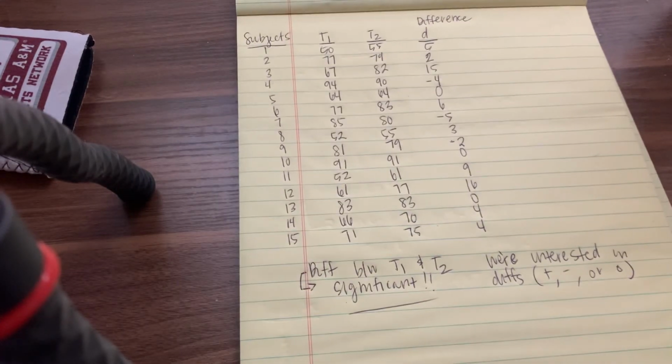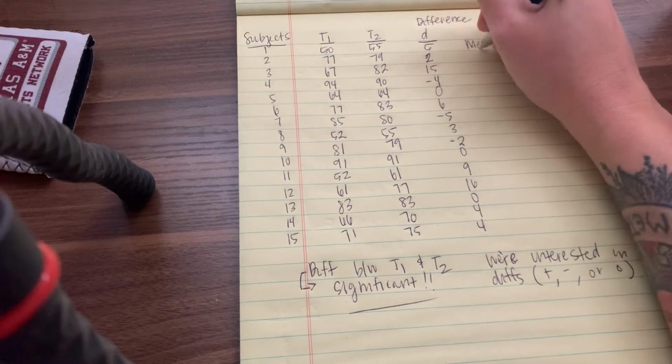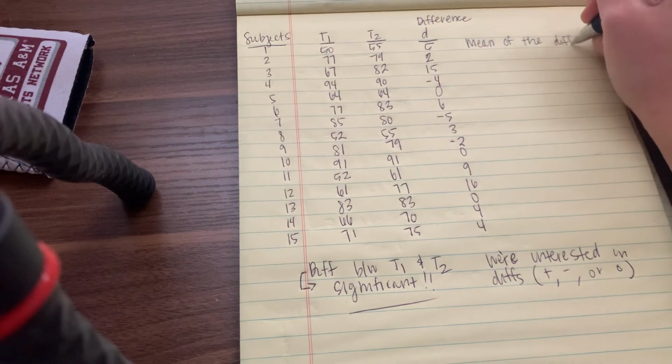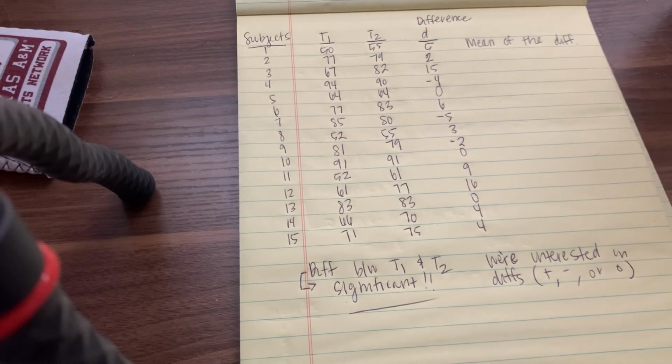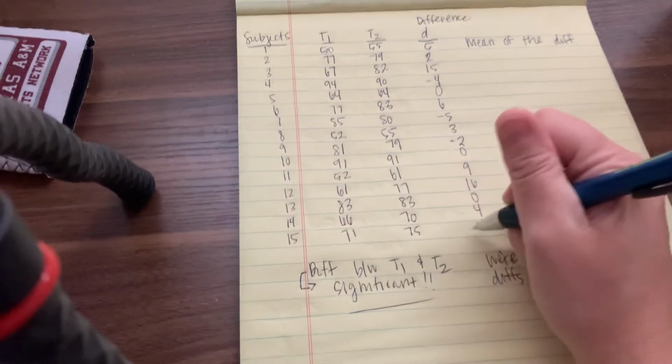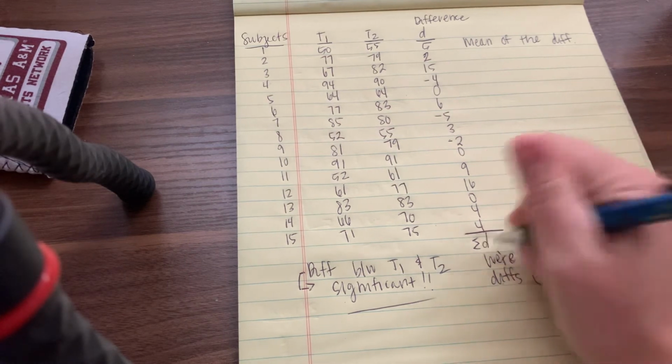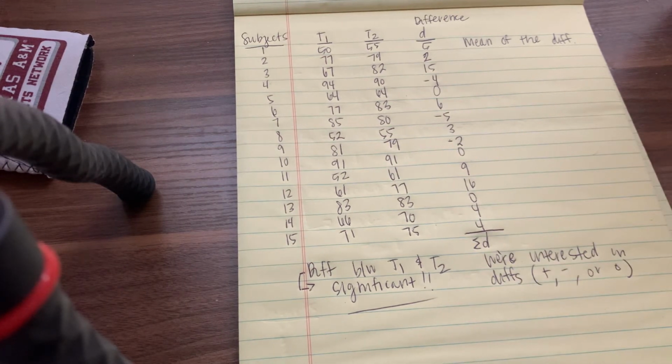Okay? So, in order to determine some things, some ingredients that we're going to need, we are going to basically find the mean of the differences. This is something that we've done before. Of course we know if we want to do that, we're going to add up all of the differences. We're going to sum D, which sounds silly.